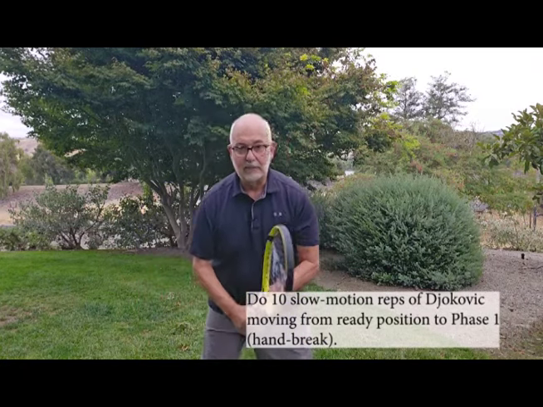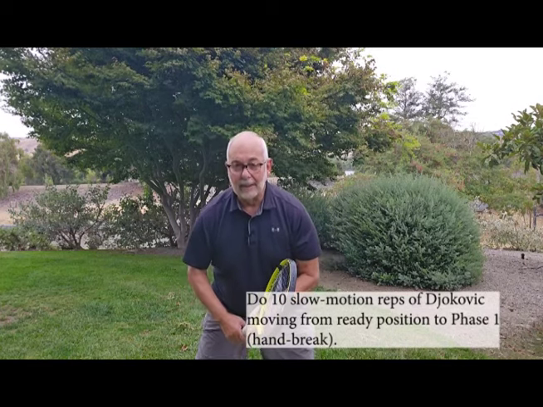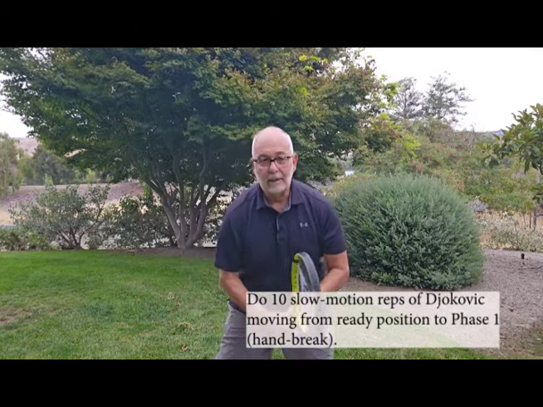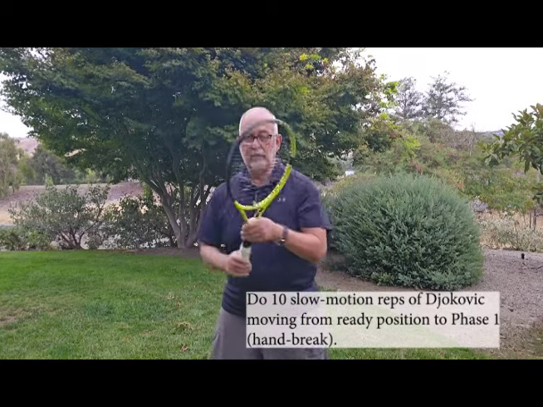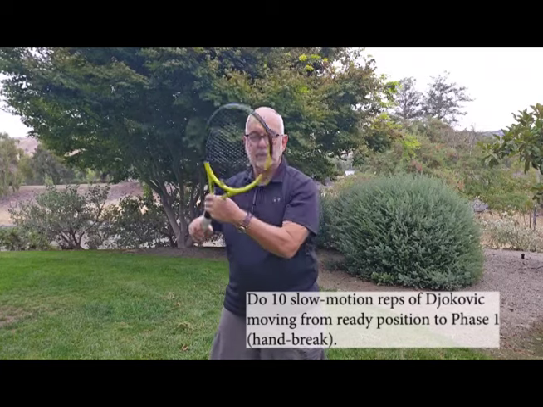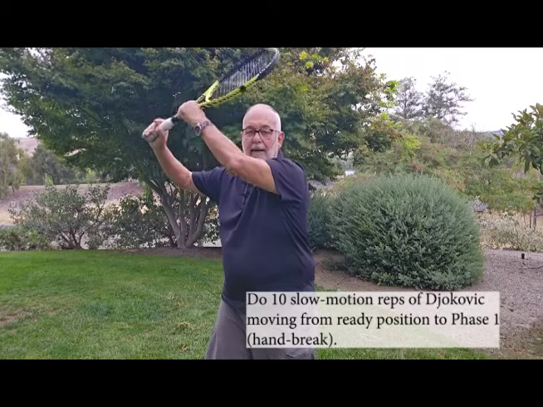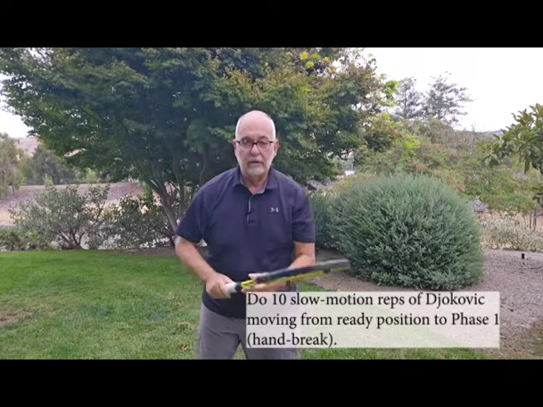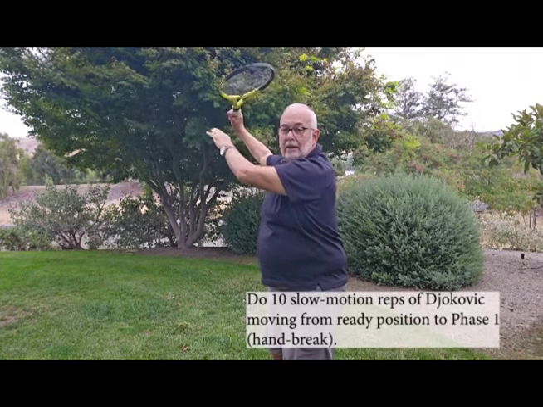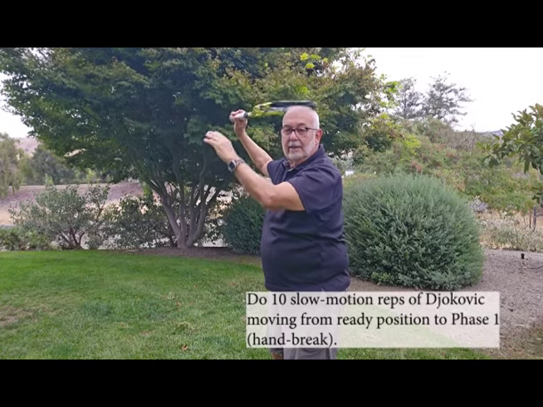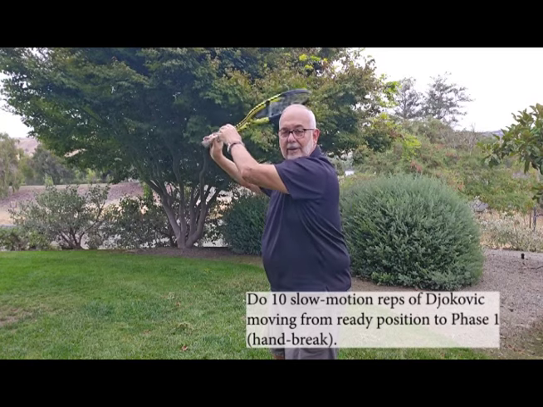So from the ready position, again, we're going to be down, feeling our butt down, our shifting, and we're going to feel a very vertical rise with an external arm rotation, shoulder rotation, and lifting of our arms very directly high over our head. And for Djokovic, he's going to have the racket quite a bit behind him, so the tip of the racket is probably going to hit him in the back of the head if he were going to do that.